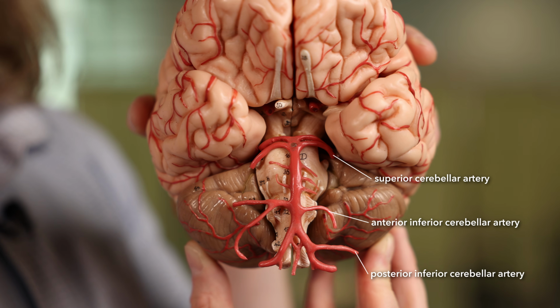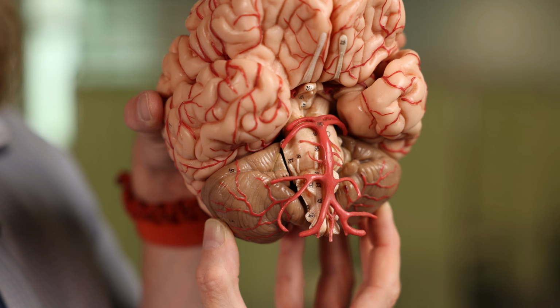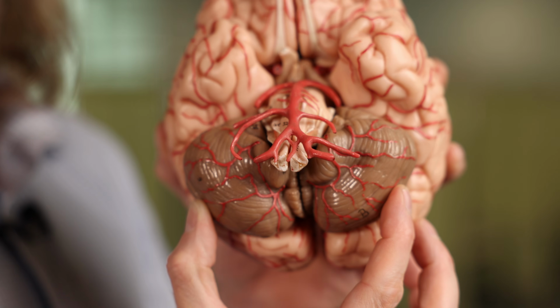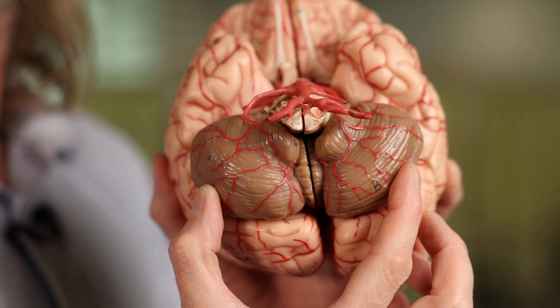The posterior inferior cerebellar arteries tend to be branches of the vertebral arteries themselves. The anterior inferior cerebellar arteries are branches of the basilar artery, and the superior cerebellar arteries are branches of the basilar artery just before it ends as the two posterior cerebral arteries. Careful with the E's, cerebellar and cerebral. On this model, you get a sense of where the arteries are and the regions supplied with blood by those different arteries.